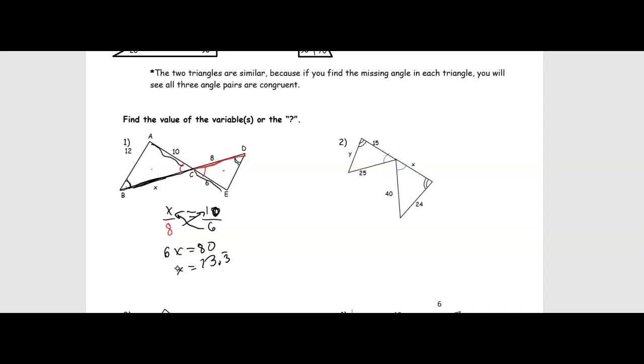22, same thing. You have the small triangle here, call that triangle 1. The big triangle here is triangle number 2. We can see that this X that we're looking for is in triangle number 2. So I take that big one and compare it to its corresponding side of 15, which gives us one part of the proportion.